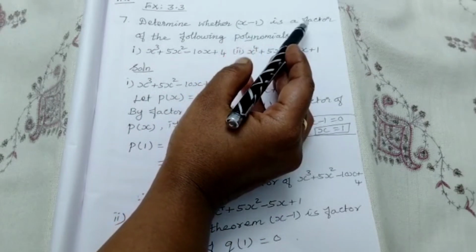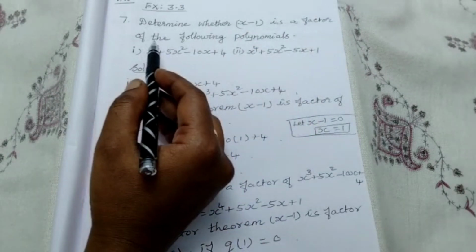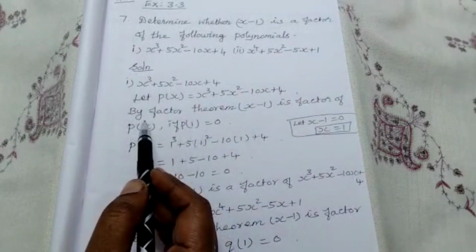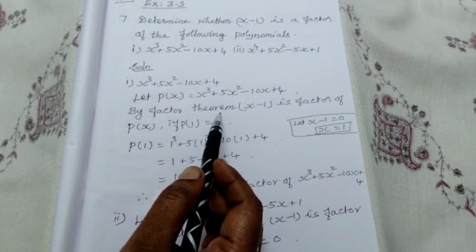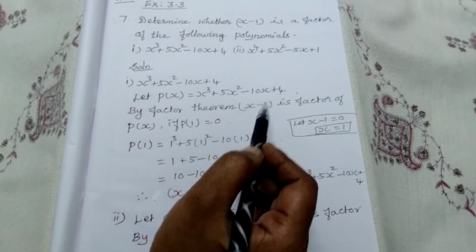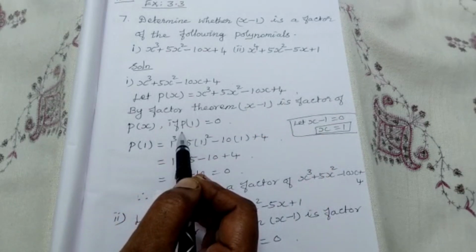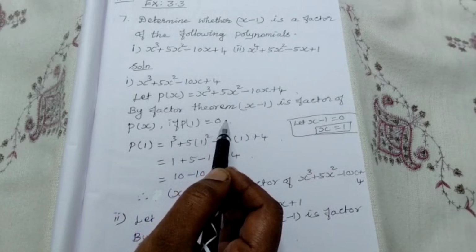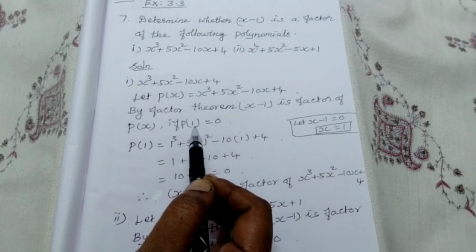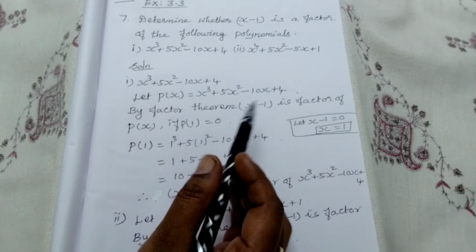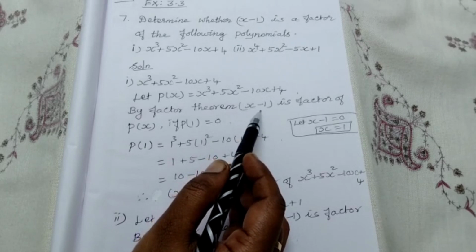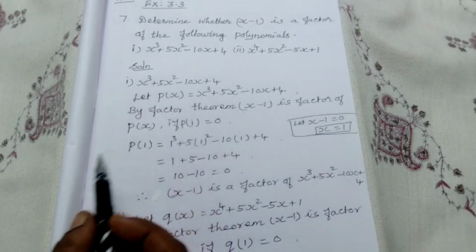Because we want to find whether x minus 1 is a factor. You know factor theorem, isn't it? Factor theorem means x minus 1 is a factor of p of x if p of 1 equals 0.